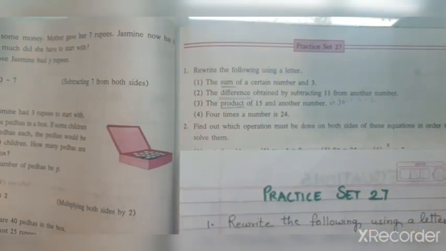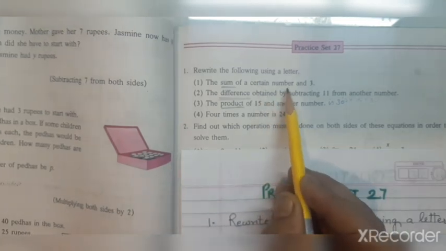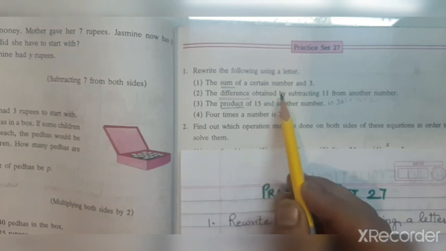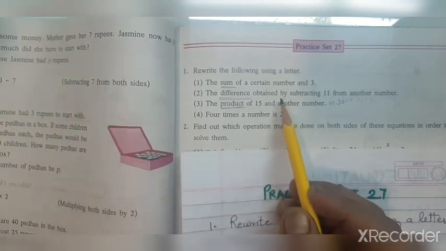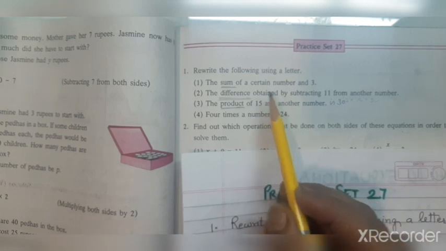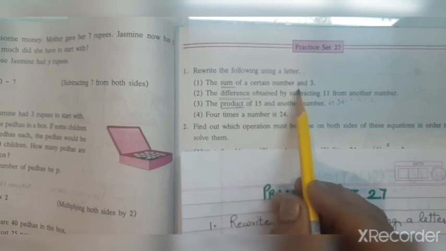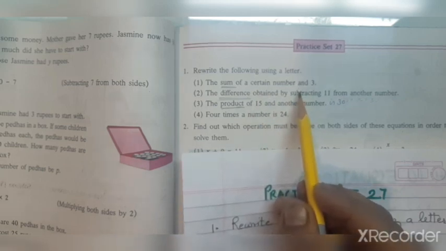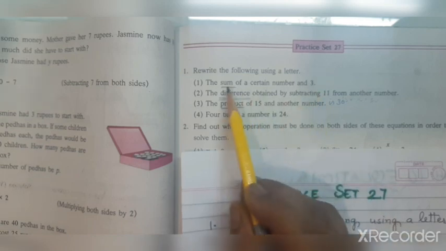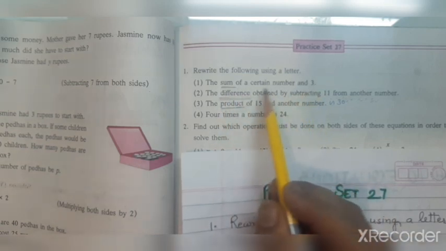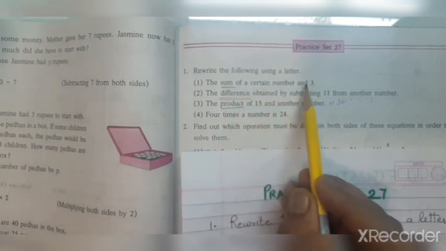coming back to the sum, the first is the sum of a certain number and 3. We don't know what the certain number is. We don't know that number. So wherever the word number comes, we will consider any alphabet. We can take any alphabet from English, a small letter. So the sum means addition: addition of a certain number, which we don't know, so we will consider it as any alphabet, and 3. So the meaning of the sentence is addition of a number and 3.